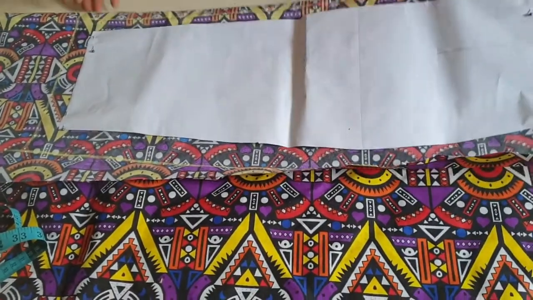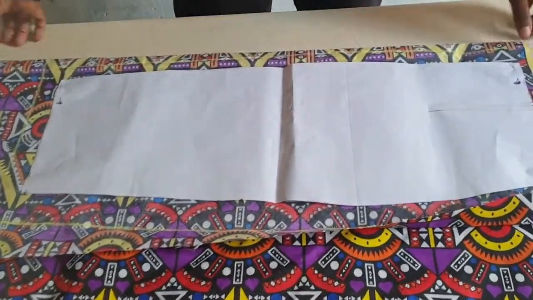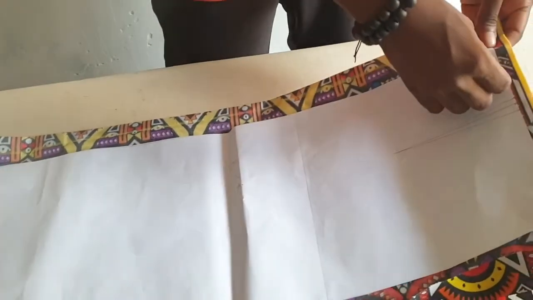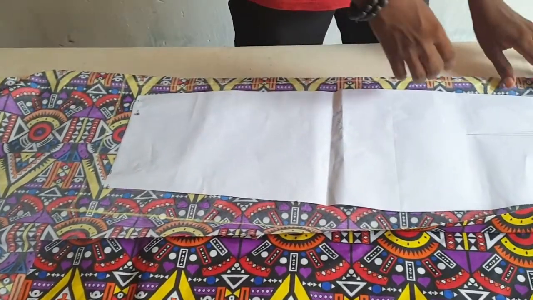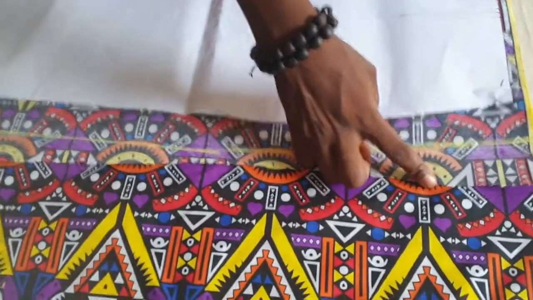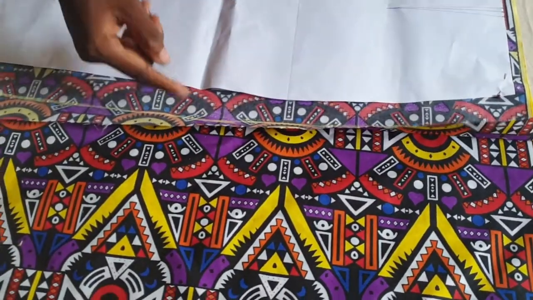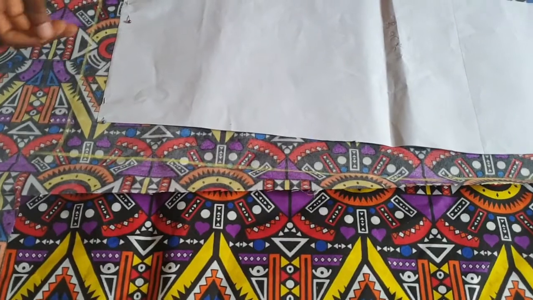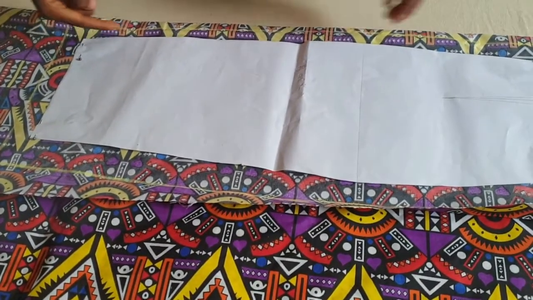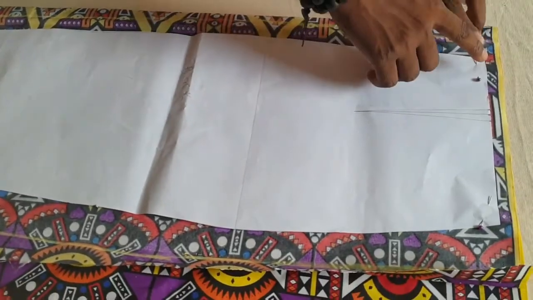Okay, so for the back panel, I've attached the pattern on the fabric. I folded it in 2, and I used my pin to pin the pattern on the fabric. Having done that, I also transferred my seam allowance here by the side back, 1.5 inch. I added 1.5 inch across from the waist to the hem. I added 1 inch from the hem downwards, which I'm going to use to sew the skirt. Then for the zip allowance, I added 1 inch. I added 1 inch across, then 0.5 inch.